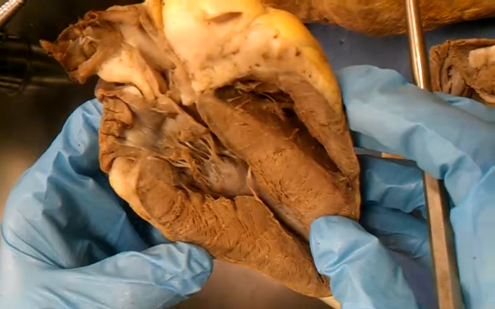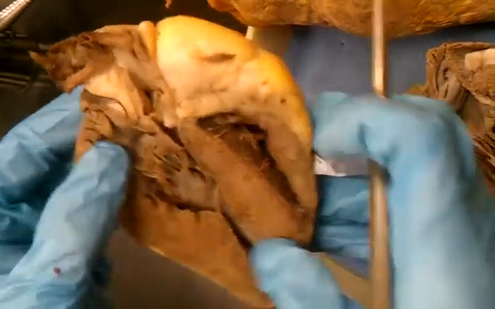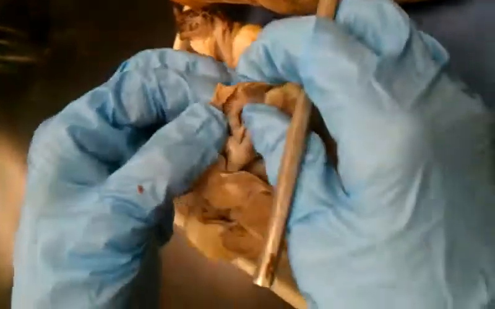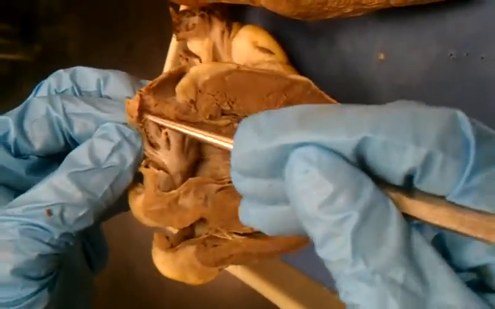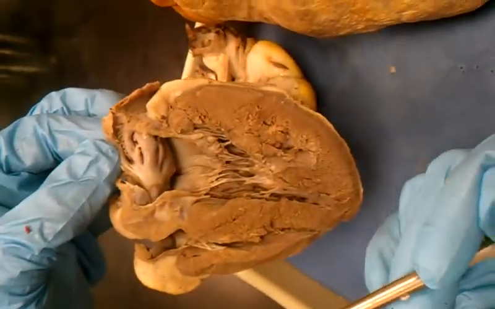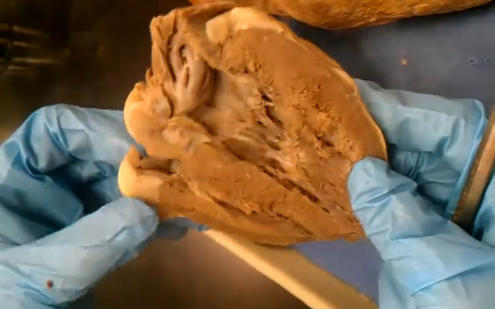What else did you guys need to know? The pectinate muscles. Pectinate muscles are here. They're on the wall of the atria. What else?